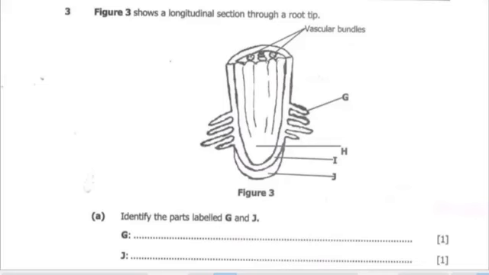So we have the vascular bundles, and we have the structures labeled G, H, I, and J. Our first question is to identify the parts labeled G and J. So the part labeled G is called the root hair, okay, and the part labeled J is called the root cap. So these are the answers, okay.